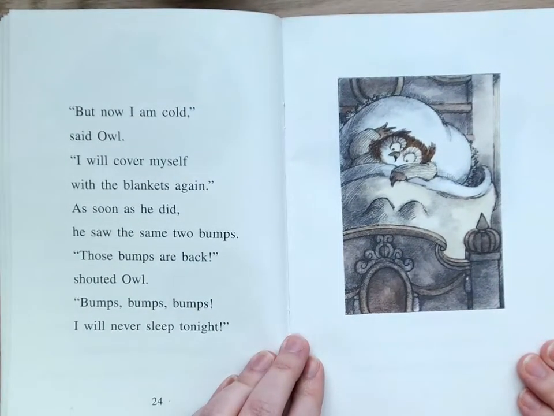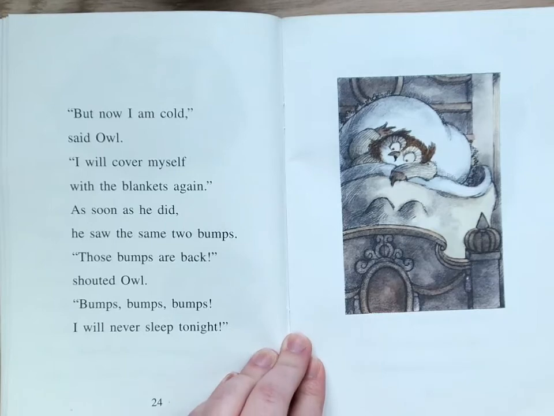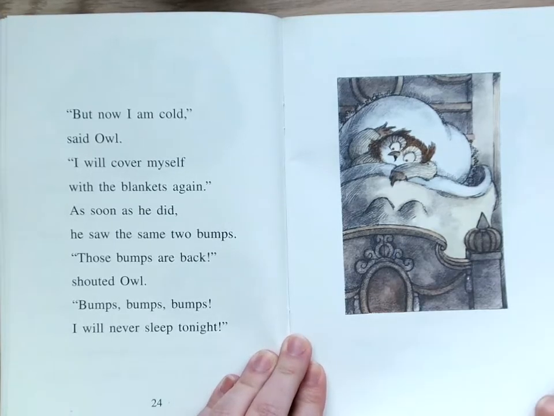"But now I'm cold," said Owl. "I will cover myself with the blankets again." As soon as he did, he saw the same 2 bumps. "Those bumps are back," shouted Owl. "Bumps, bumps, bumps. I will never sleep tonight."